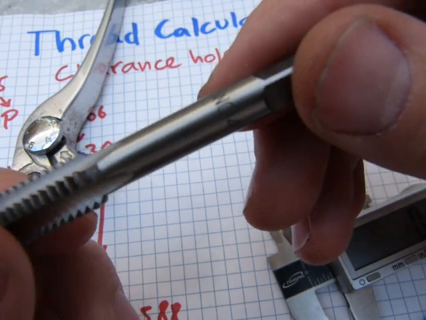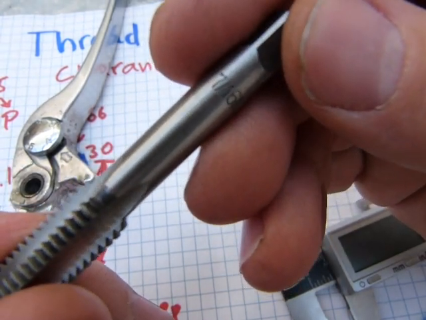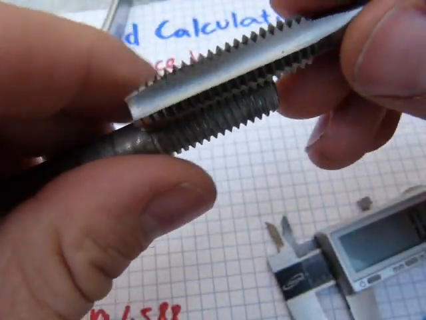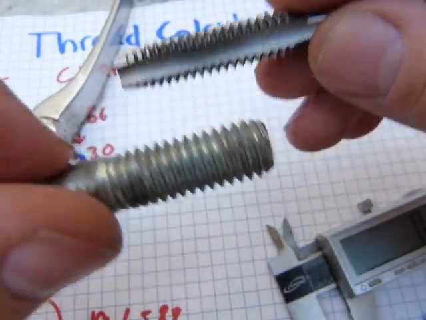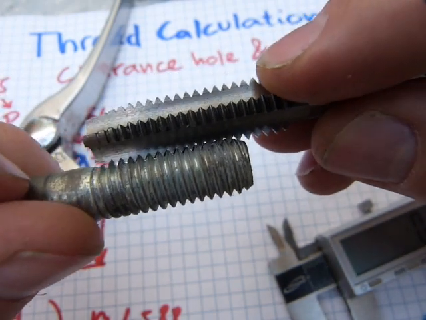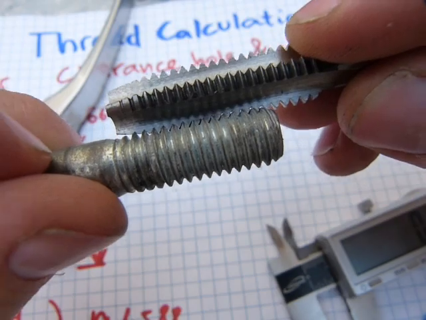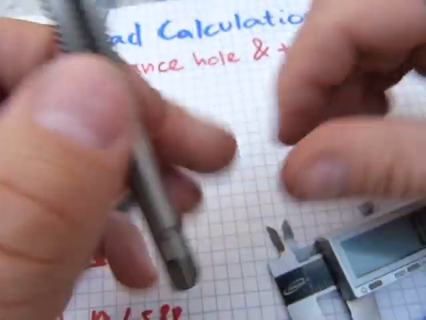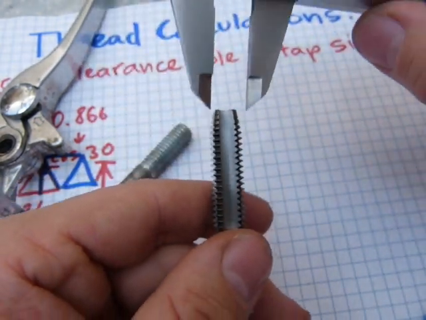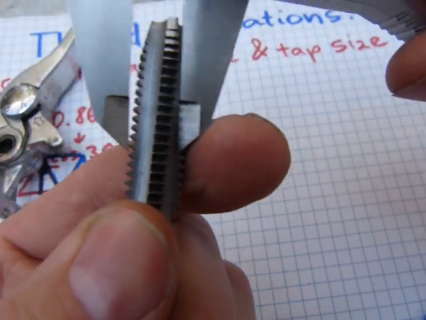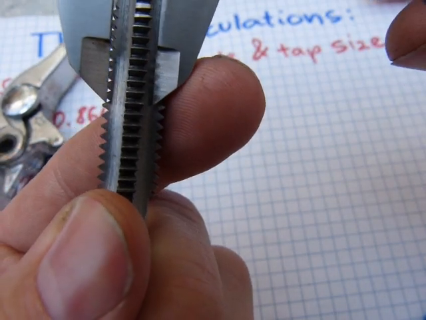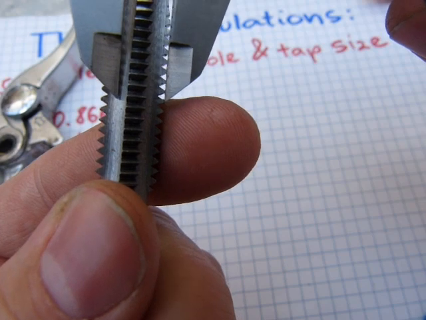Now if you look at the size of this one, it says 7/16. But that's not the diameter for the tap hole size. That's the outside diameter of it, the nominal diameter. You can see these two match. So 7/16 again would be this hole size, and not the hole size that goes to the root of these threads.